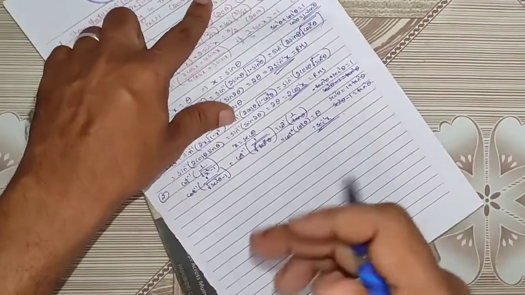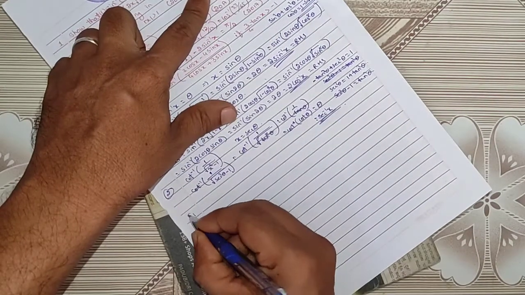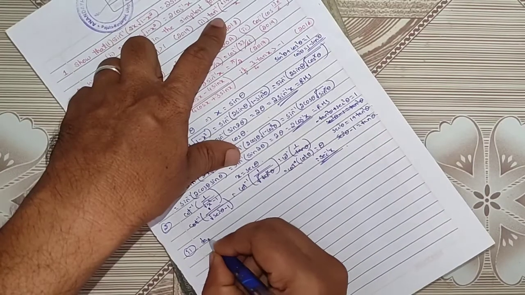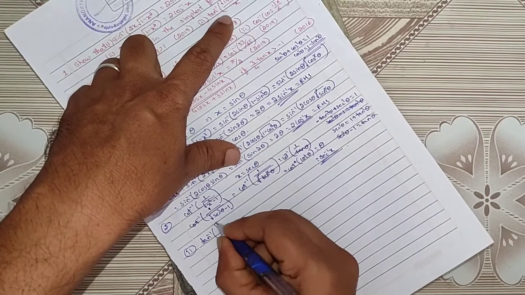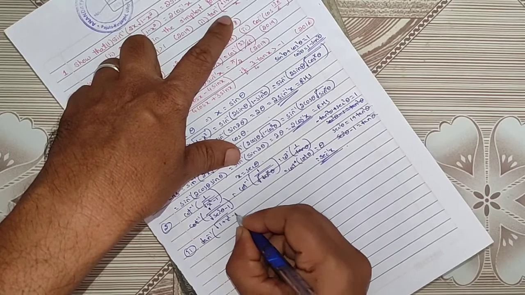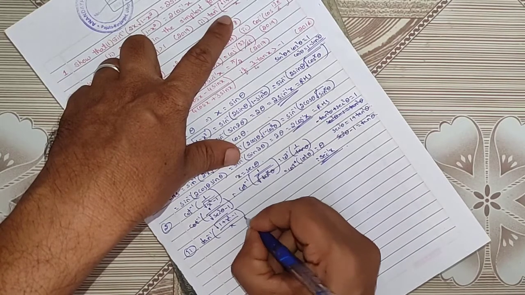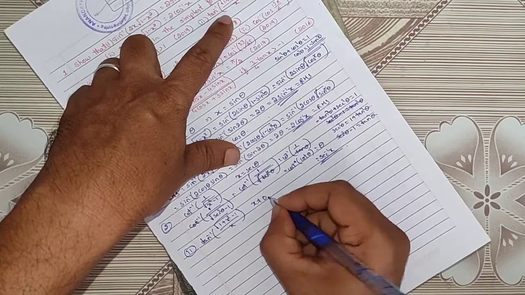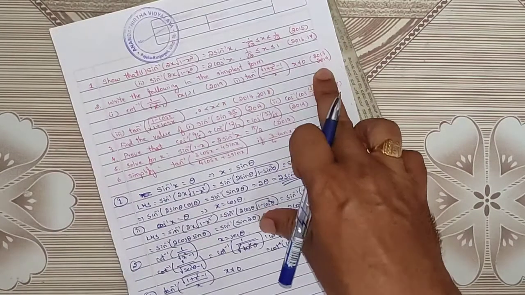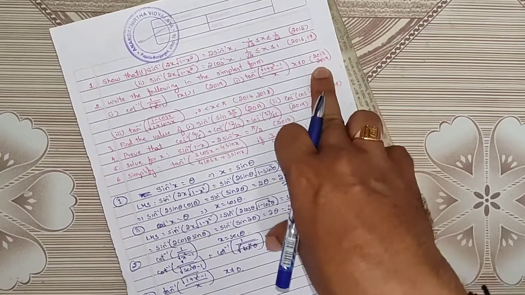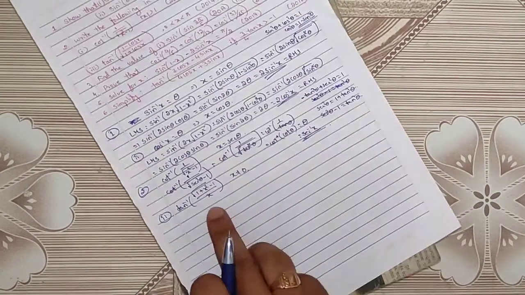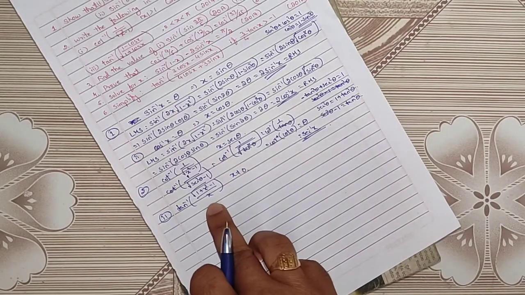Now the second problem. The second one is tan inverse of root of 1 plus x square minus 1 divided by x, where x is not equal to 0. This question was asked in 2017 and 2019. So here also I have to take the terms. Which term should I consider?